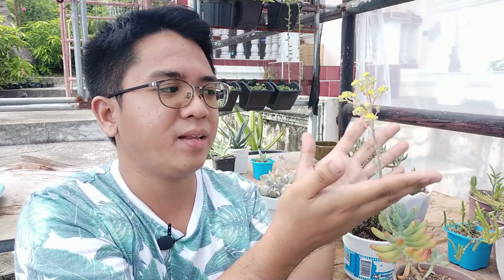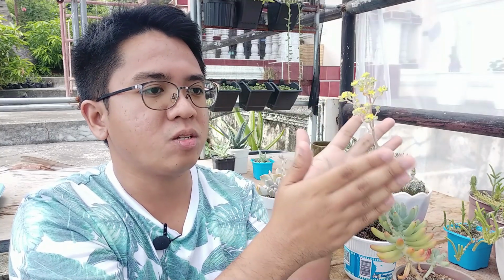The pollen in it will not be accepted by the plant's ovaries, if that's the right term to use for that. So the pollen cannot be accepted by its own plant, so it cannot produce seeds on its own. So you will really have to have other succulents blooming in your place at the same time if you want to pollinate these plants. For example, this sedum is actually self-sterile, and some other succulents are self-sterile. Some cacti actually are self-sterile.